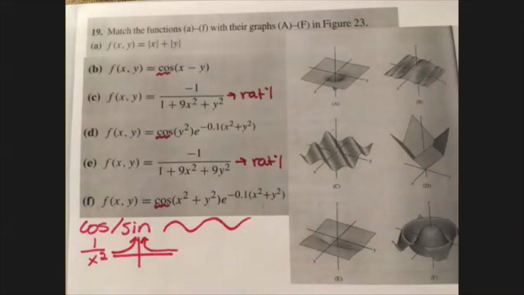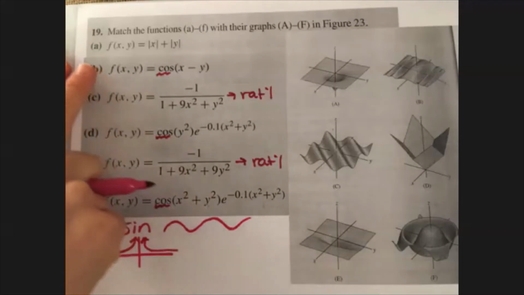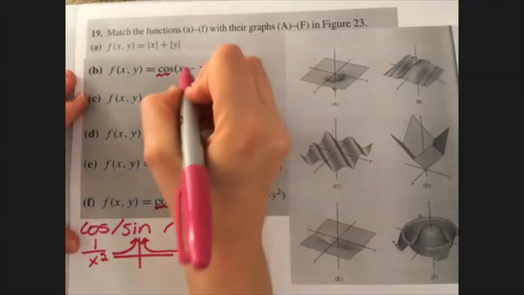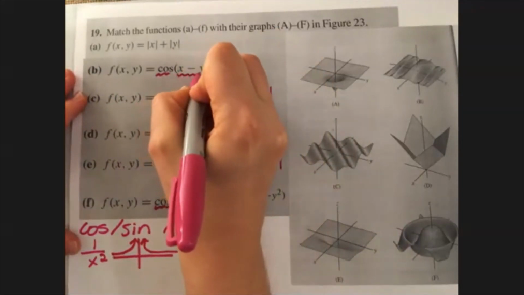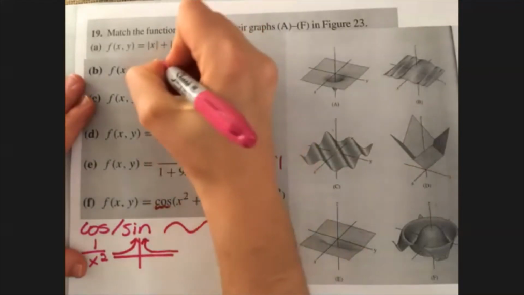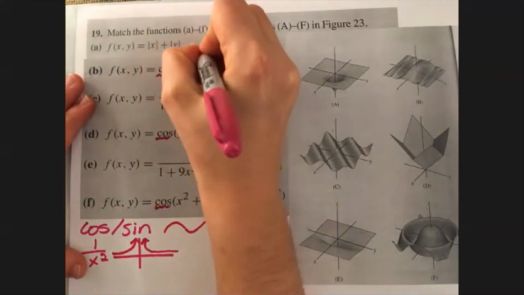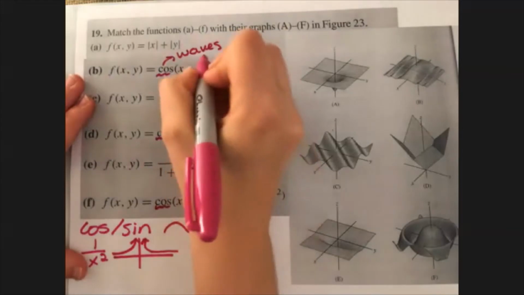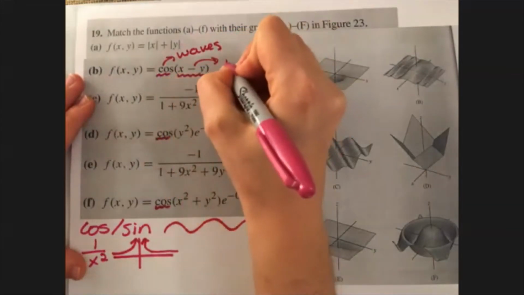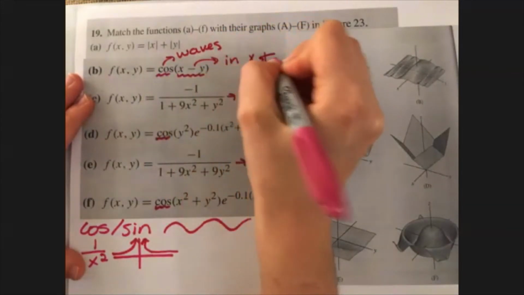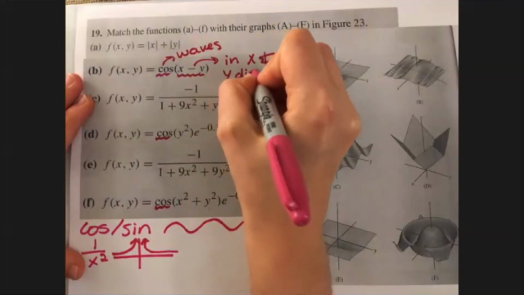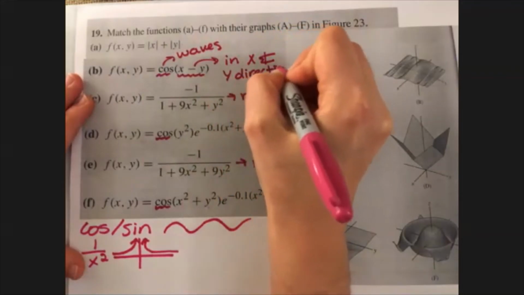Now we want to look at what's been plugged inside of these guys. When we're working with the cosine, for example, if we look at this, what's inside of it is an x and a y. So we know that we have waves from the cosine, and those waves have to be in the x and in the y direction, okay? So it's going to split down the middle of those two.